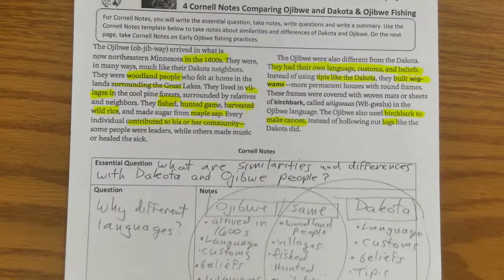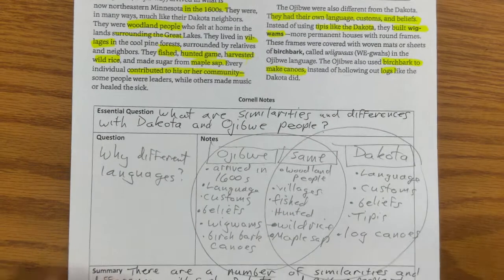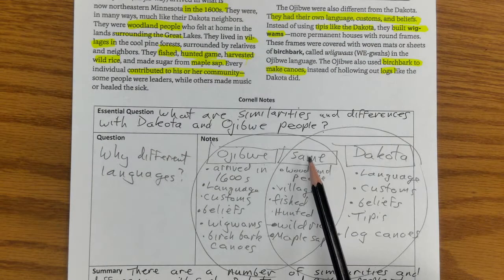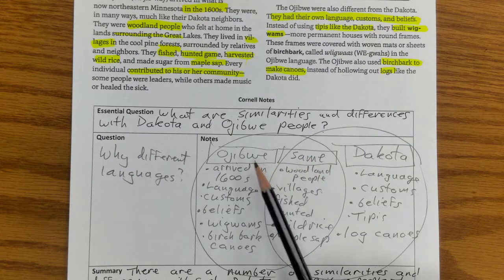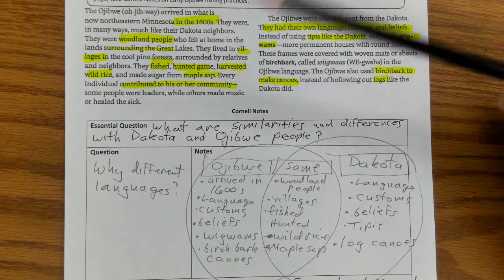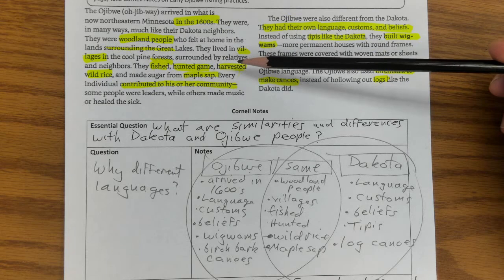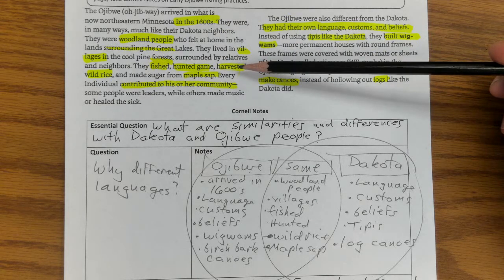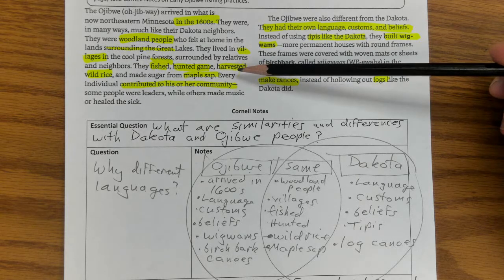So I'm just going to adjust the camera here a little bit. I have a section for how they are the same, how the Ojibwe are unique, and how the Dakota are unique, and I looked through my notes and what I highlighted to see what would make sense and how much I can fit. I can't fit everything here, that's okay. You have to leave some things out, but the point is to get a good idea.